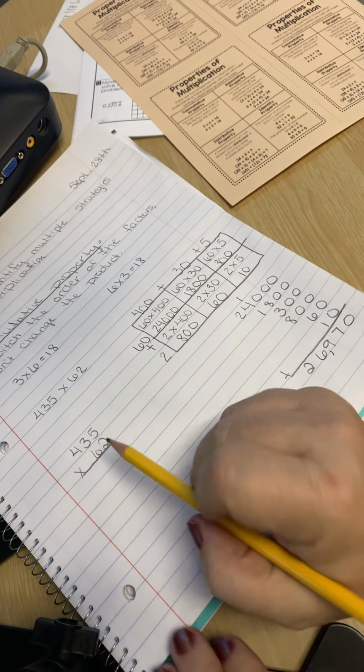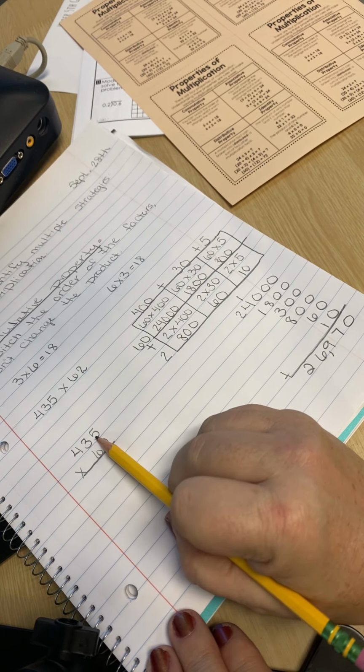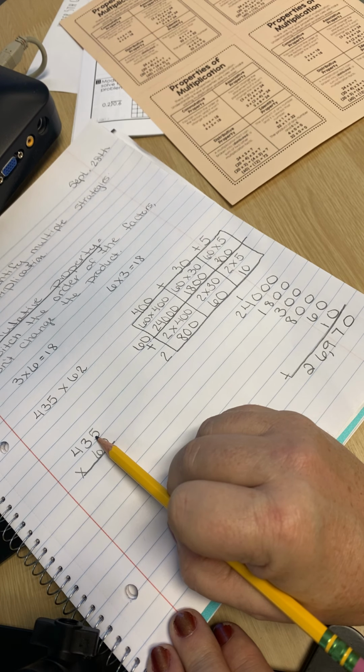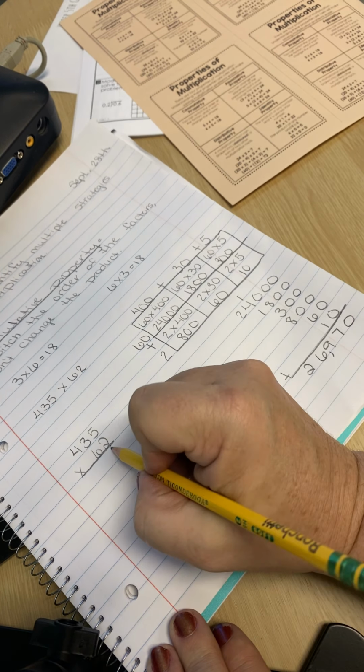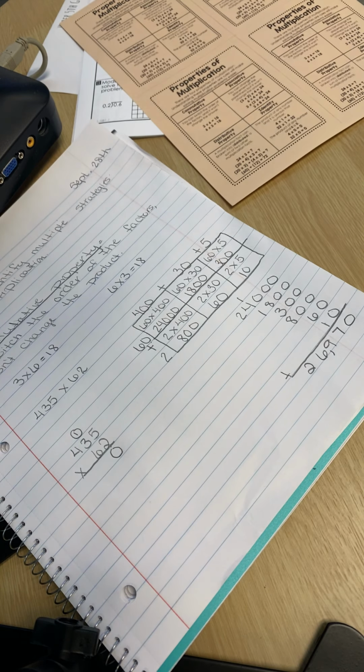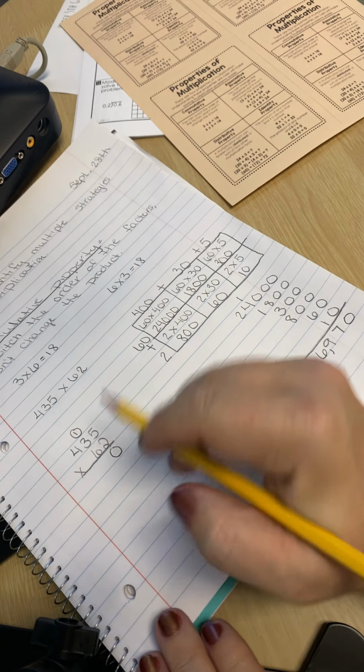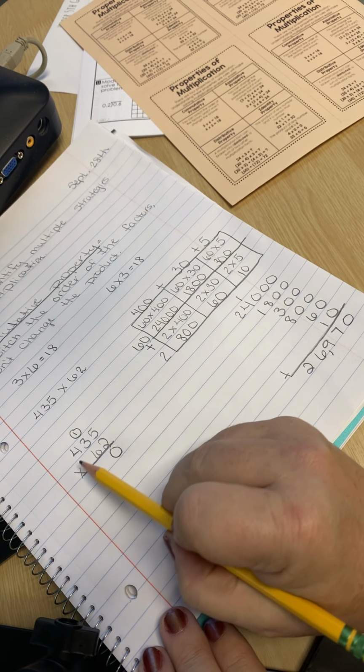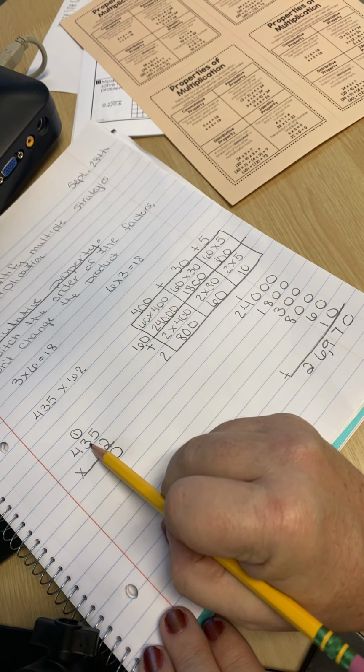So I'm going to say 2 times 5 is still 10. All right, so I drop my 0 and I carry my 1 up to the tens column. So that's where that 1 gets carried to. It gets carried over there to that tens column. So then I say 2 times 3, because that's the next number.